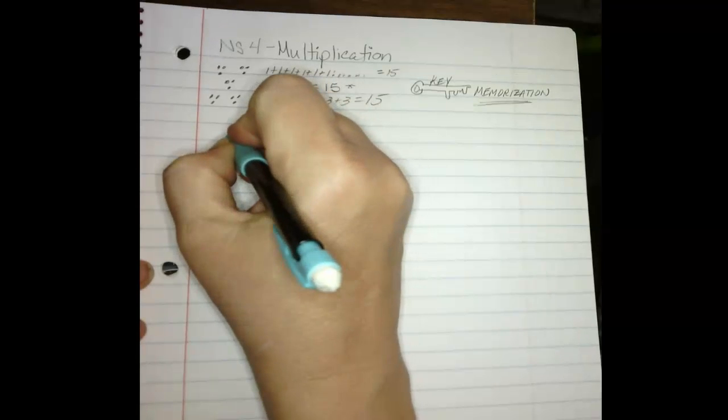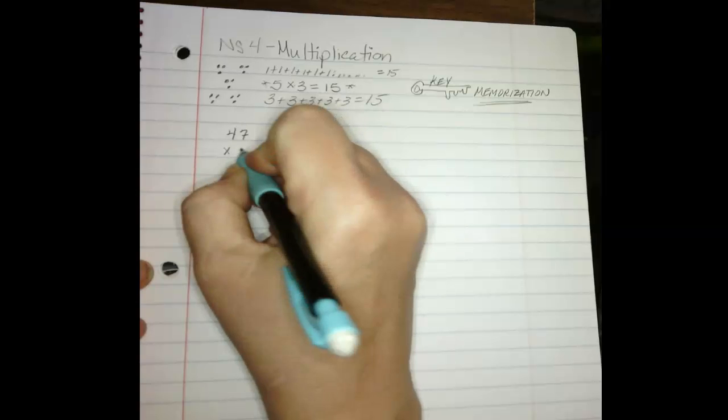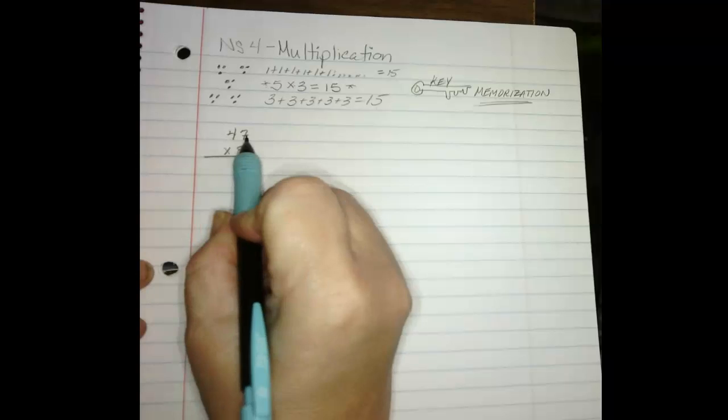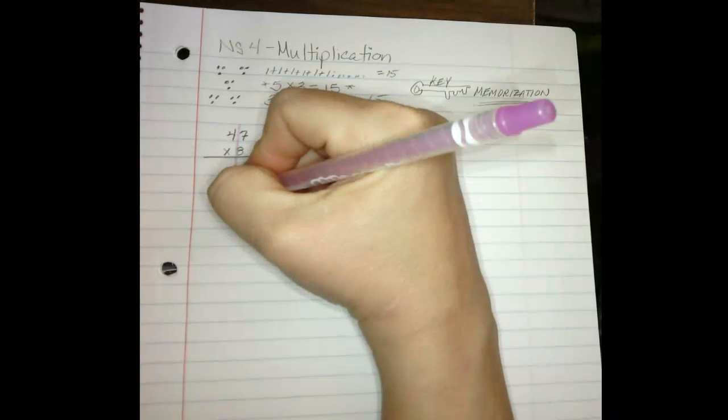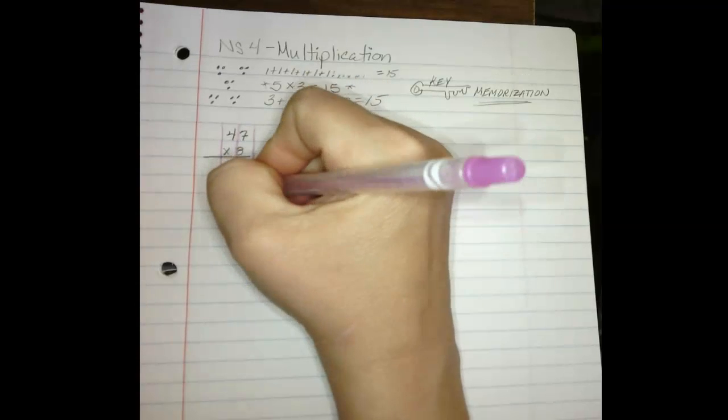Memorization of your multiplication. So once you have things memorized, then you move on to some kind of problem that looks like 47 times 8. So now you have a 2-digit times a 1-digit. So we now have place value. We have to pay attention. So we have to remember to keep things in the right columns.